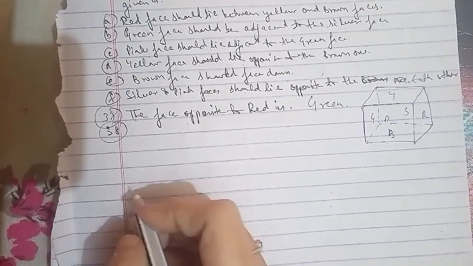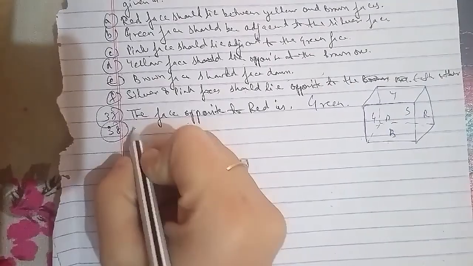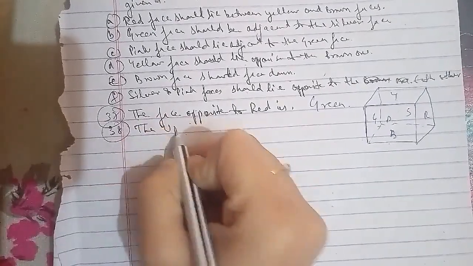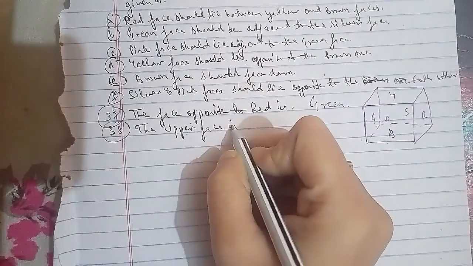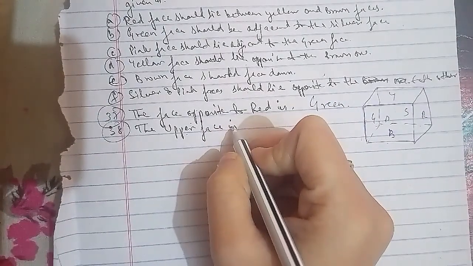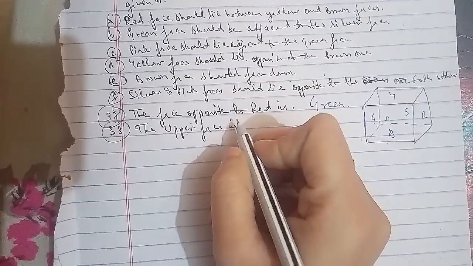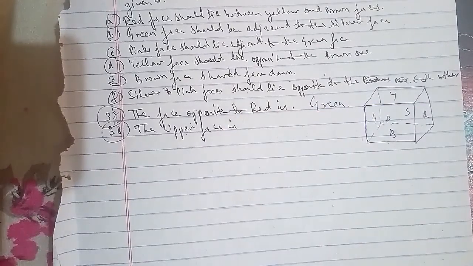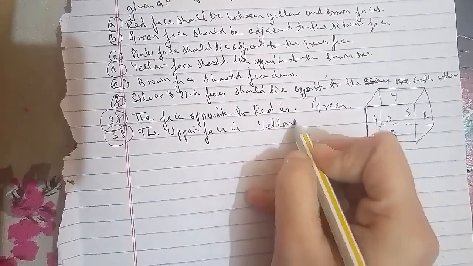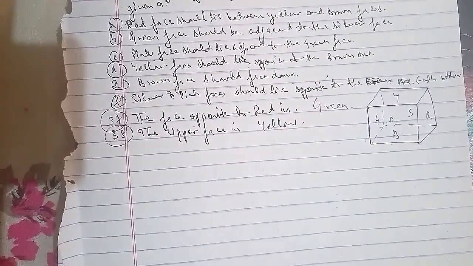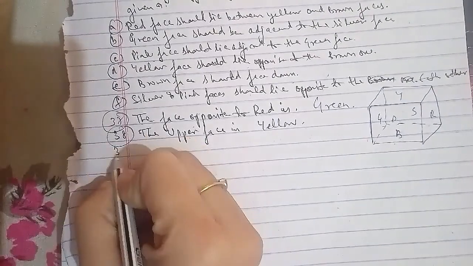The another question is about the upper face. The question being asked is, the upper face is, and the options we have are red, pink, yellow and silver. For the same we have to answer it out here. The upper face is painted yellow. The answer will be yellow. We'll talk about another question, the 39th question of the session.